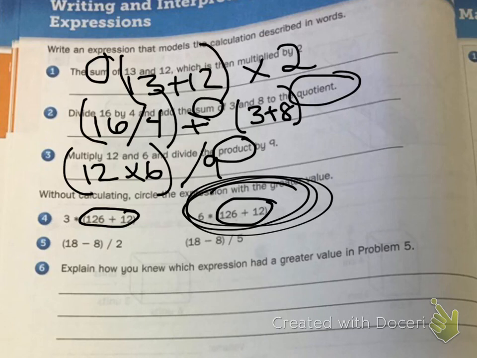In number 5, we have 18 minus 8 divided by 2, or 18 minus 8 divided by 5. So which one is greater? Well, we had a little bit of a hard time in class today until I explained it this way. So let's say that you have some candy. And if you've got this candy and you just divide it among 2 friends, you get like half of the candy.